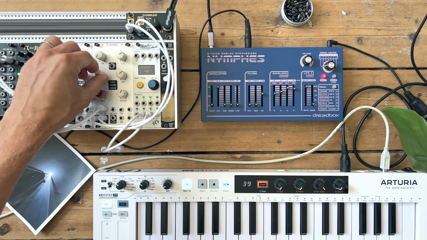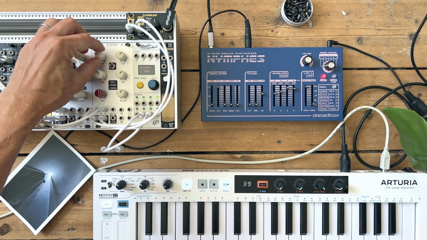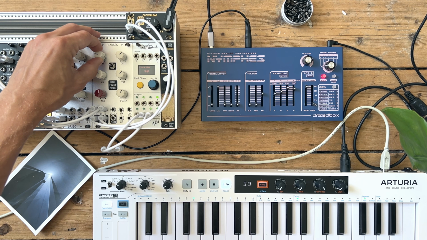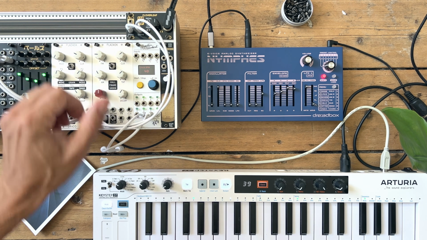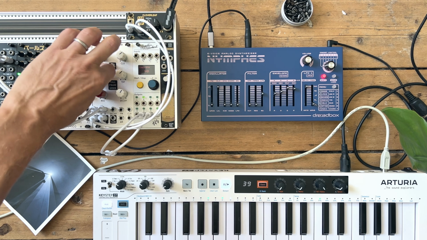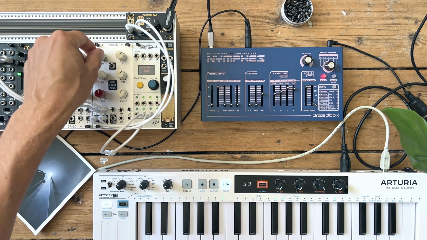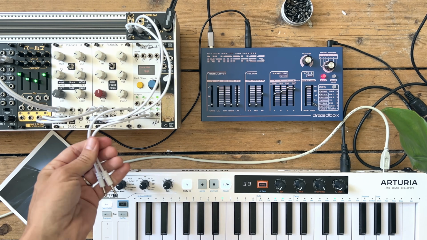And so now we're going to add some amplitude modulation and some frequency modulation. Now, what I want to actually do is I want that amplitude modulation to be modulating in and out. Same with the frequency modulation. So I've got a couple of sine waves here from Pam's.